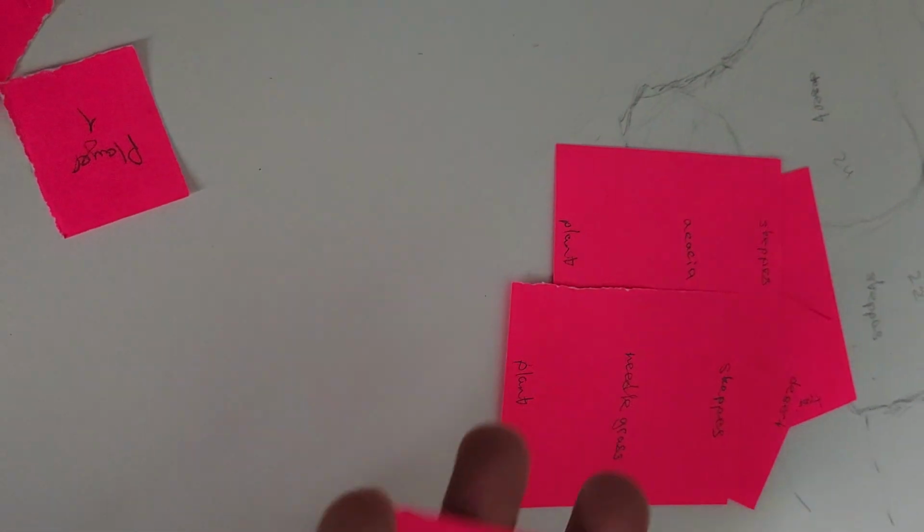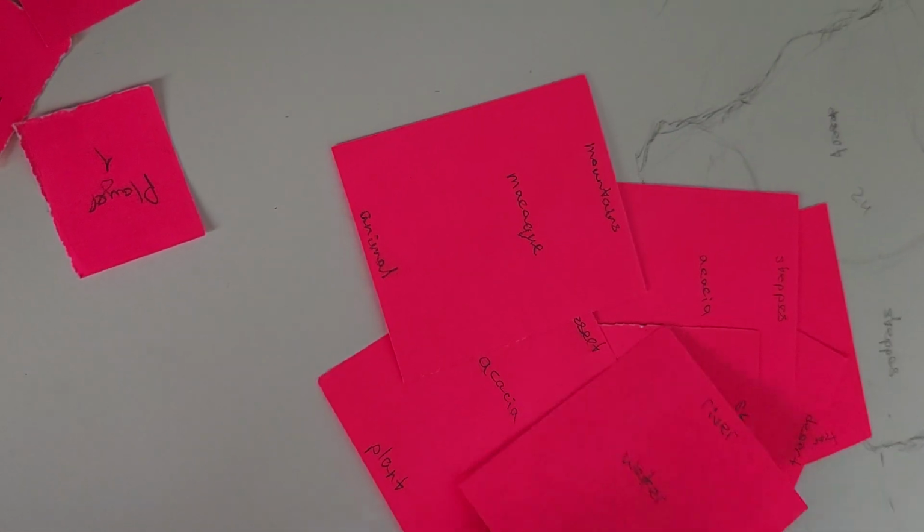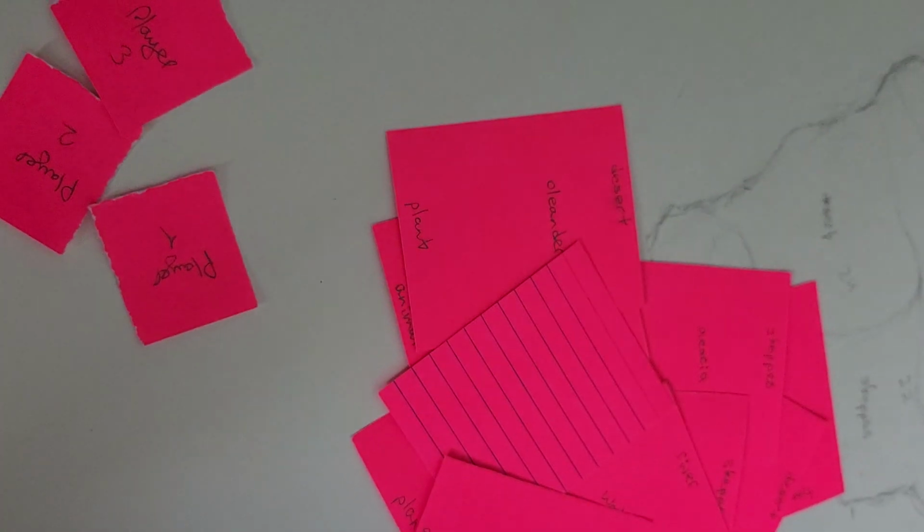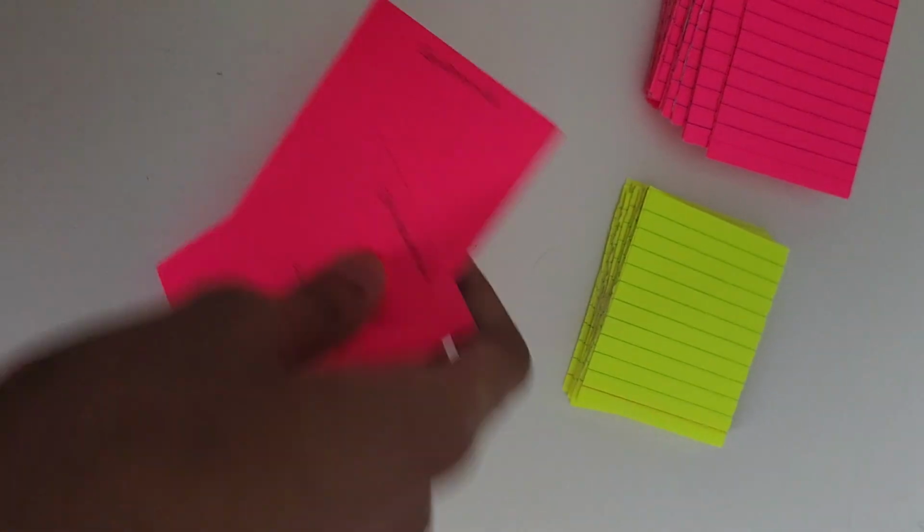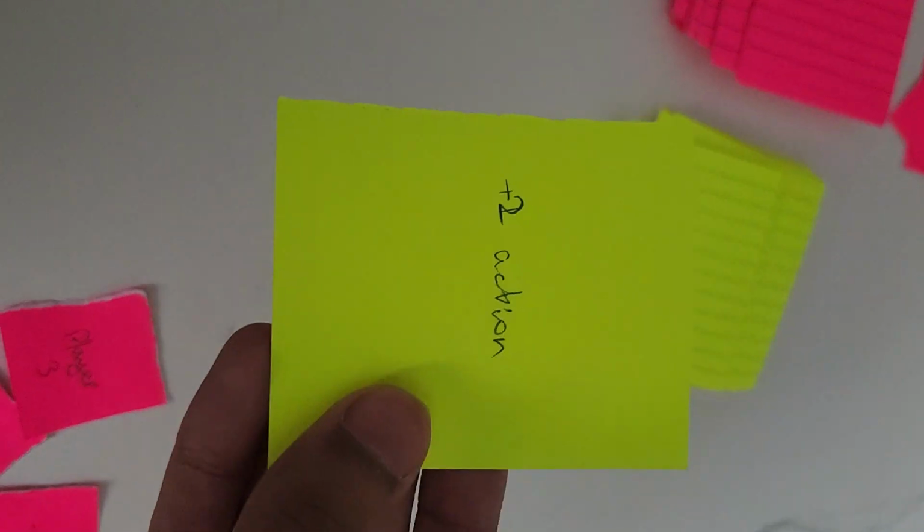Let's say for the lion, the lion has 2 Savannah cards. The lion can turn those Savannah cards in for one of these action cards. So this right here counts as an action.